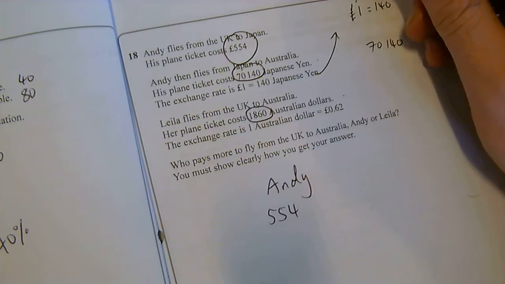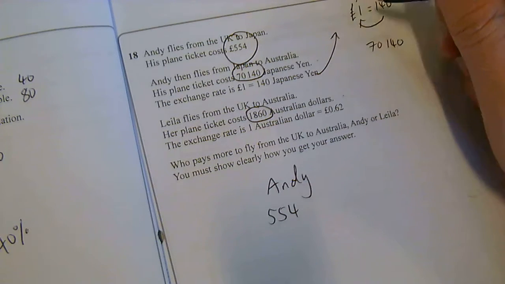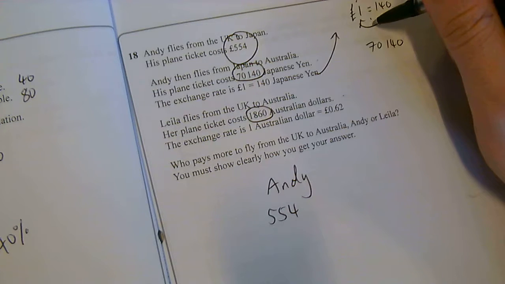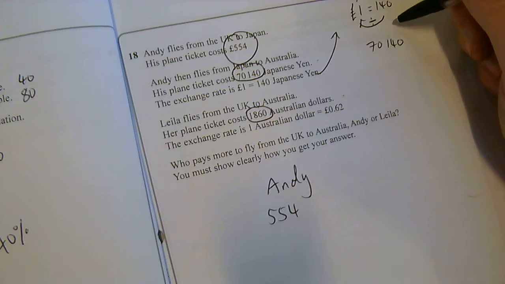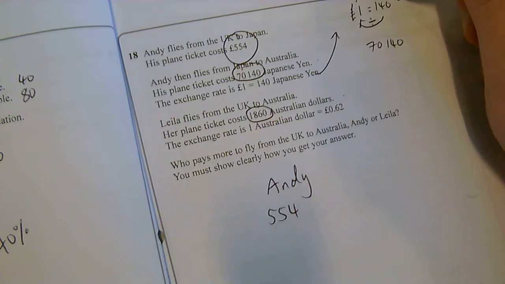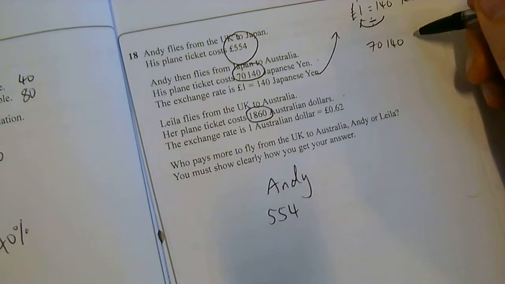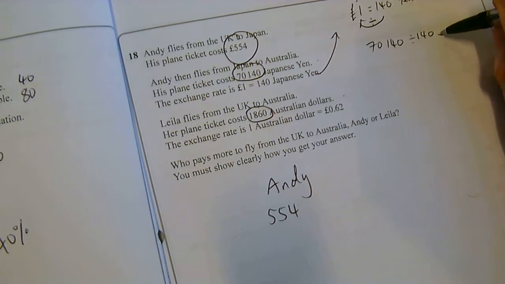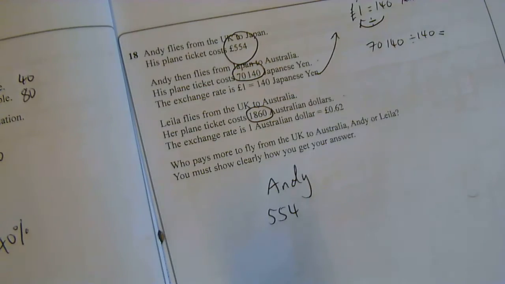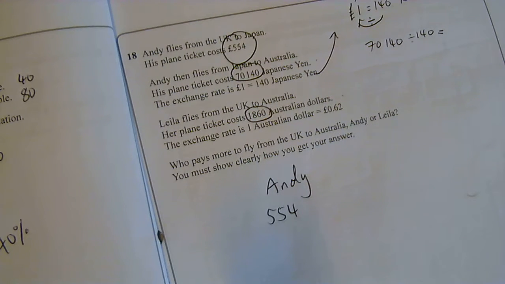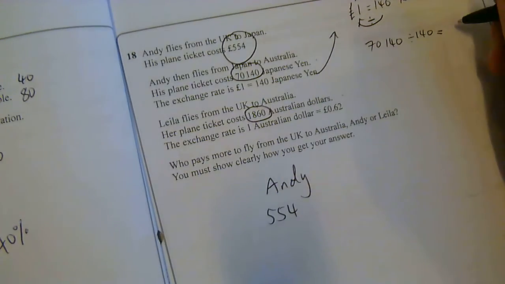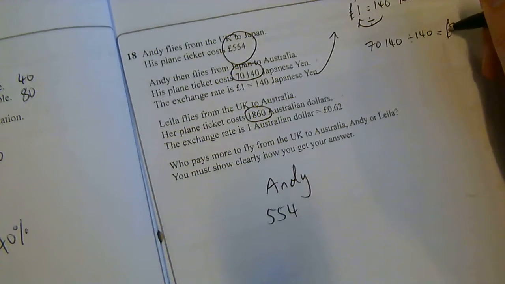If you're going into the other currency, you multiply, but if you're coming out of that currency, you divide. So we're going from yen to pounds, so we divide by 140, which on my calculator is 501, so that cost £501.